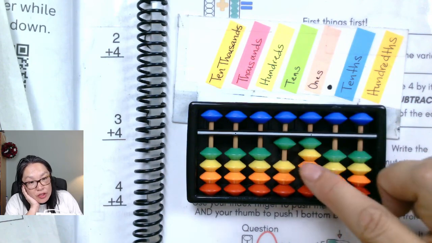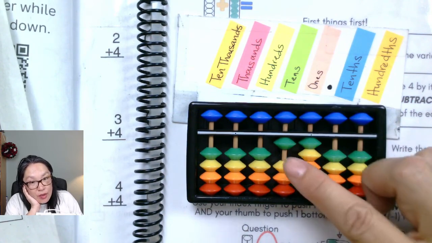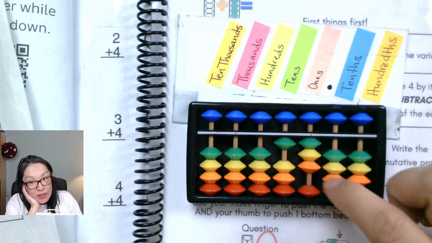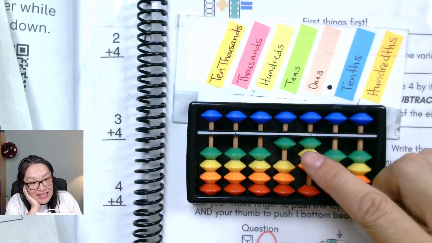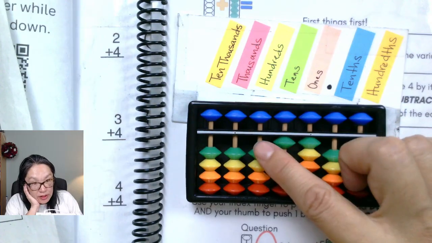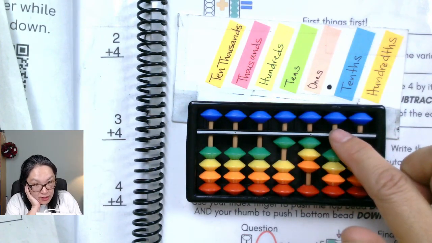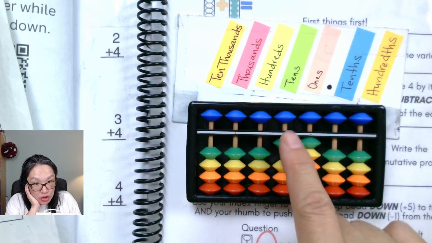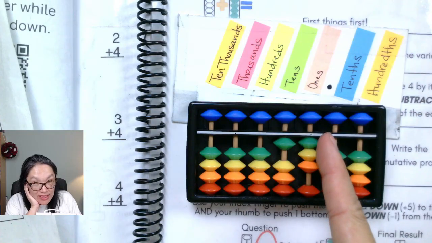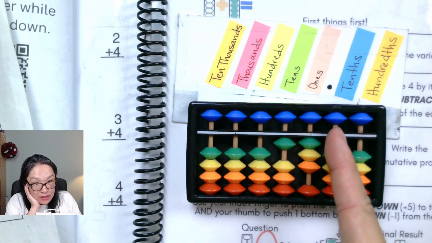So the first thing we're going to do is understand how to read the abacus. Once we learn how to read the abacus, then we can start going into adding and subtracting. Tenths is over here and hundredths. Tens is over here. So when we look, we have our decimal sitting between the ones and the tenths.